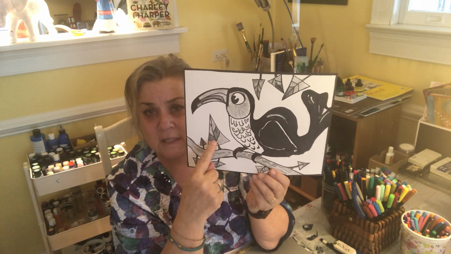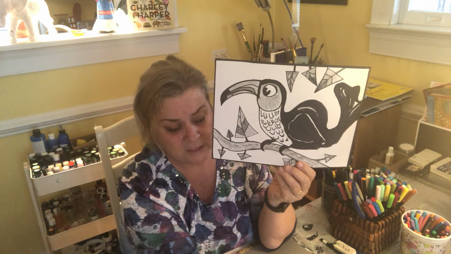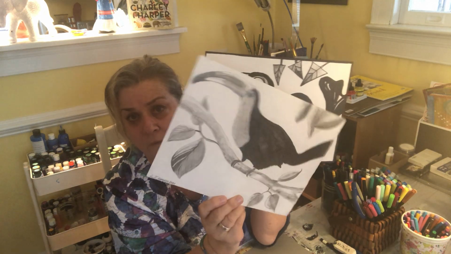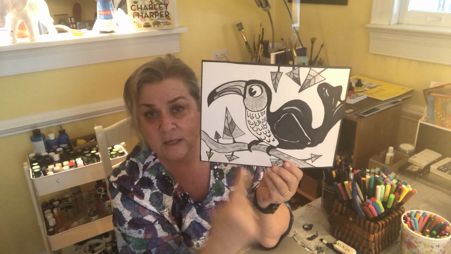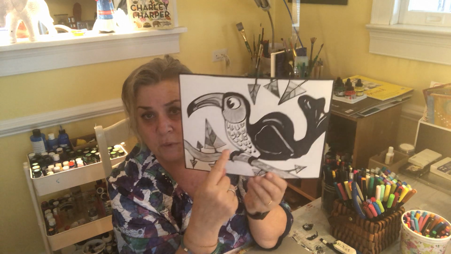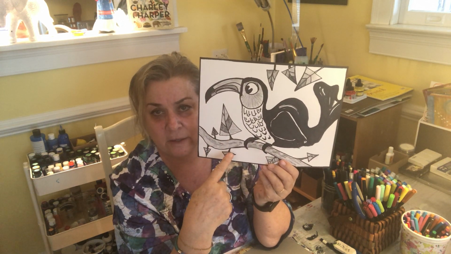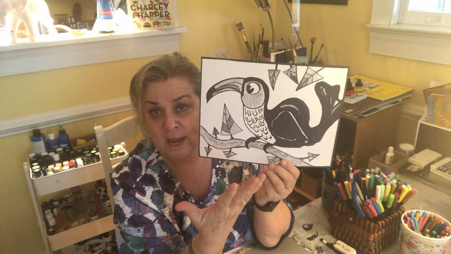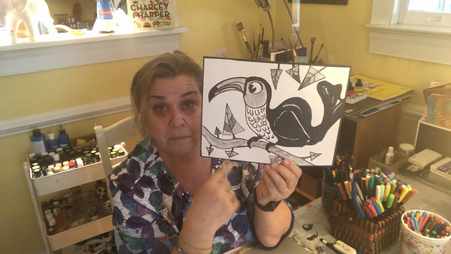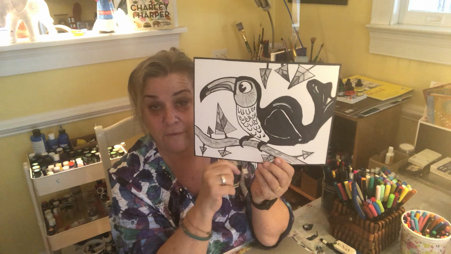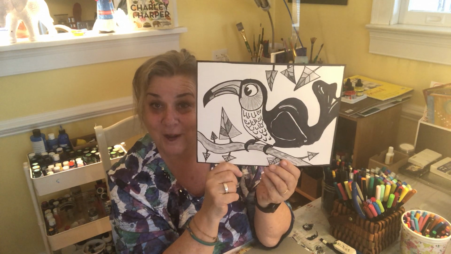I exaggerated the head, the beak, the eye, the tail, and this kind of hump area here is a little exaggerated. You notice that my leaves in this one, unlike this one that has very realistic looking leaves, are triangular, sort of very geometric-ish. You wouldn't see triangular leaves out there in nature. You might somewhere, I don't know about yet, but basically these leaves are supposed to look very abstract. So there's my abstract toucan.